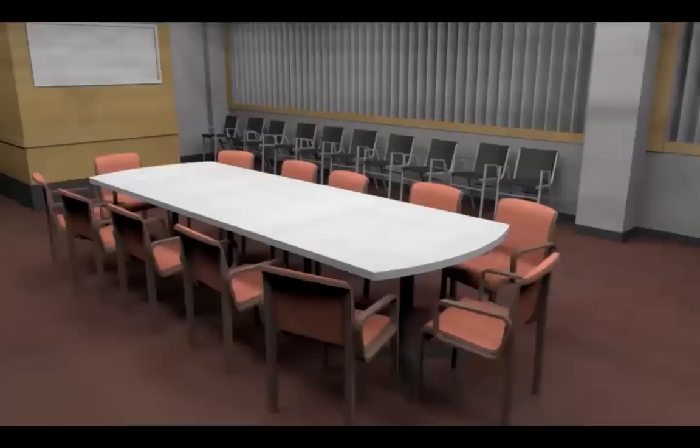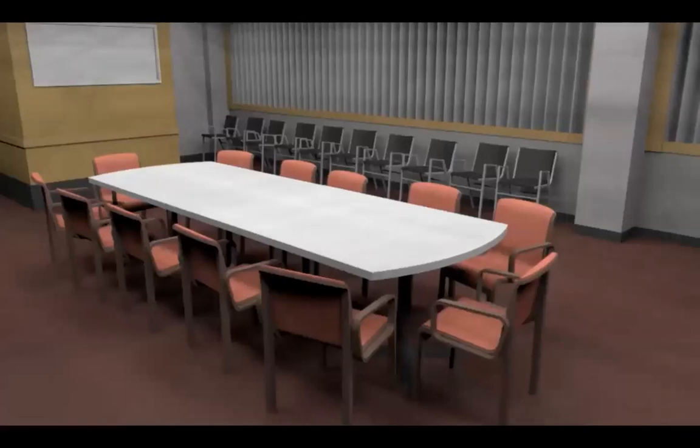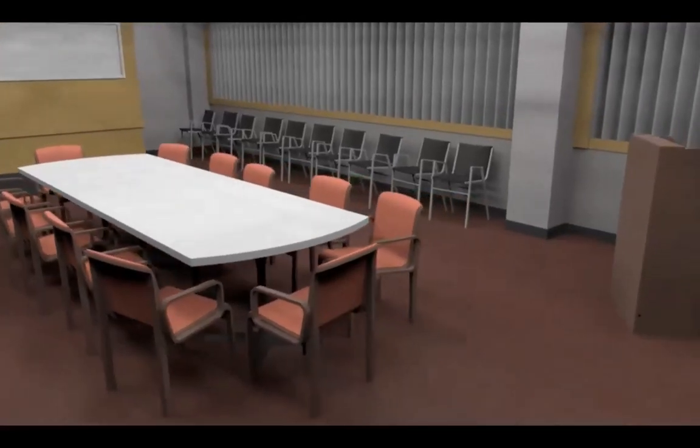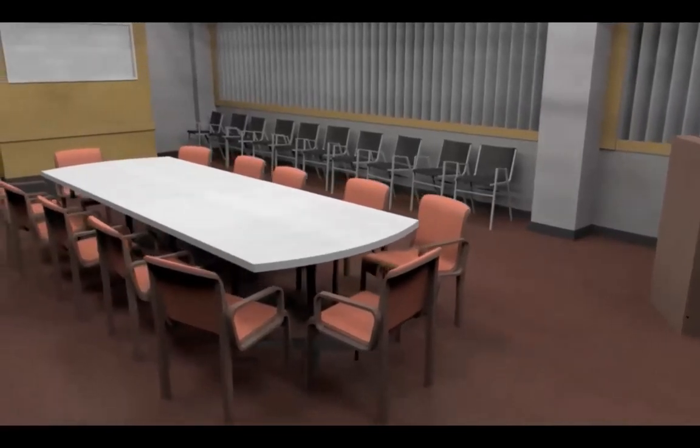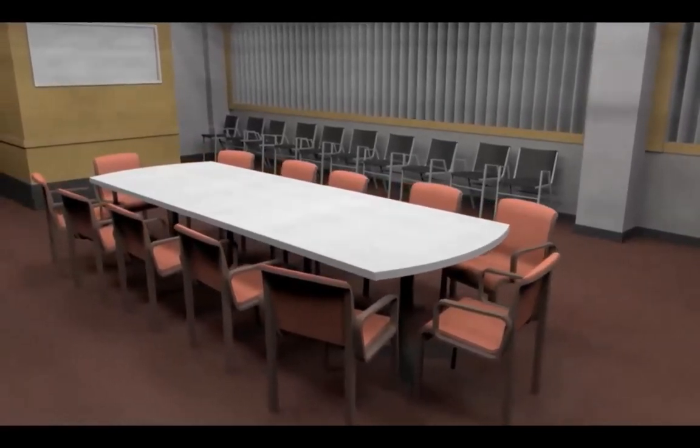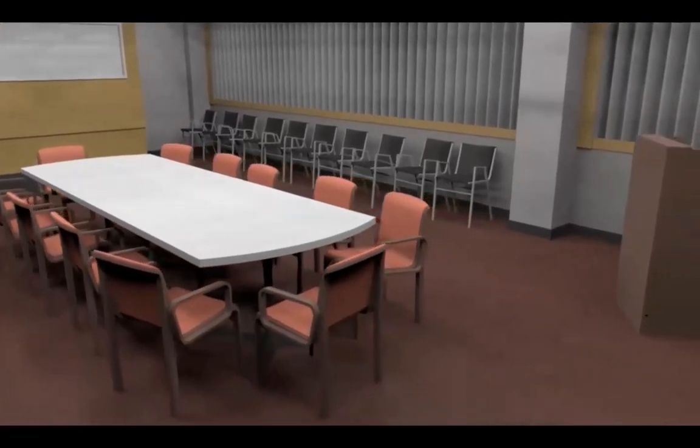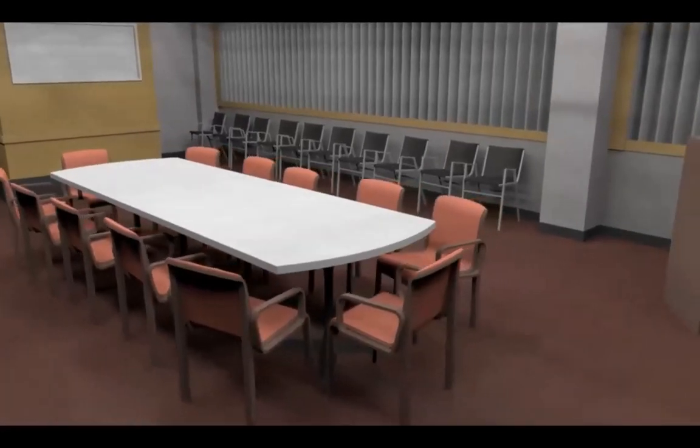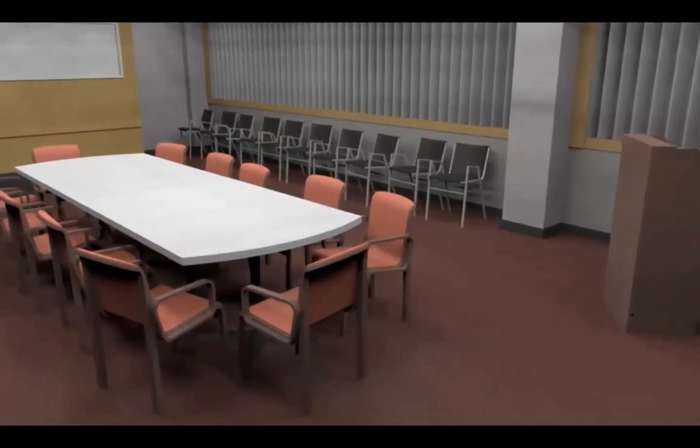Okay, so what's the issue with this? What do you think could happen? So this is an example of using the light cut approach. And as you can see, there is flickering happening. This is not good, and we want to get rid of that.